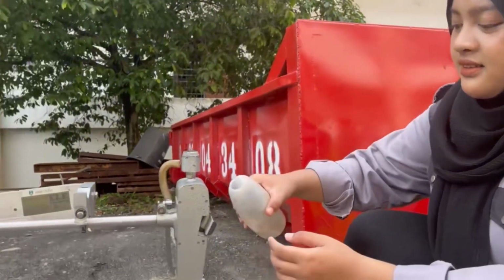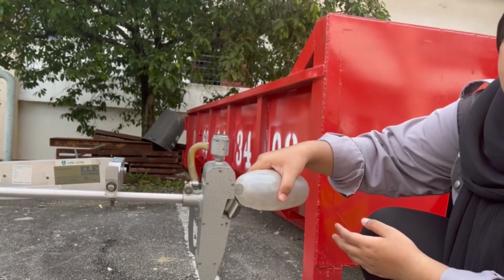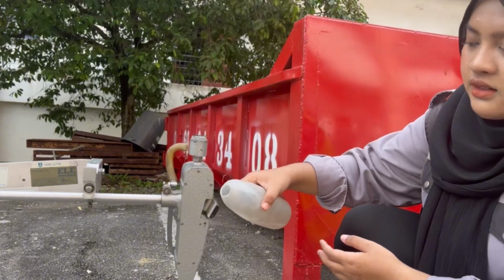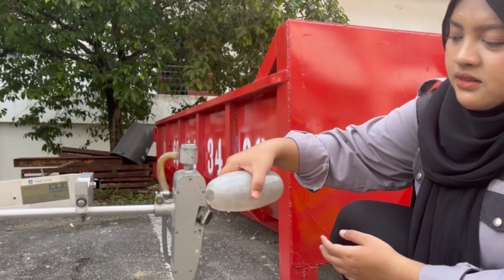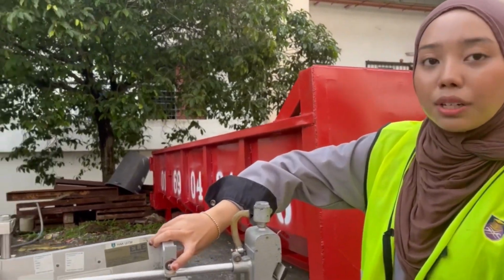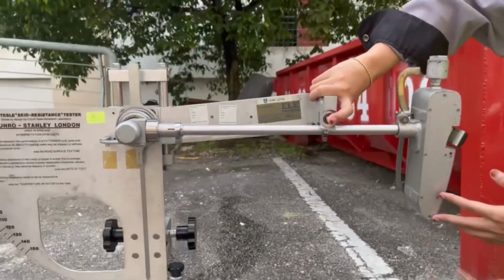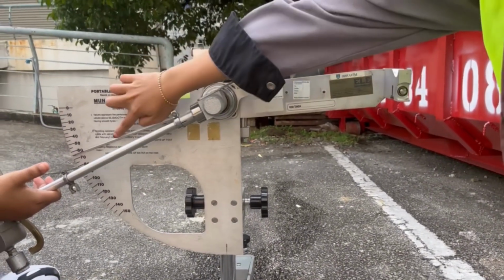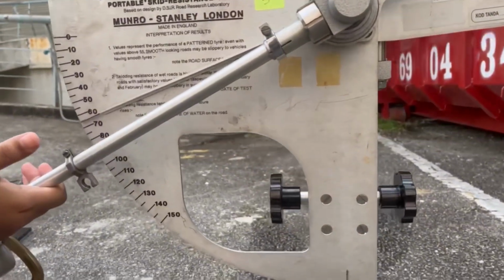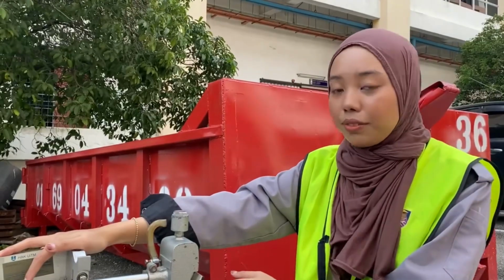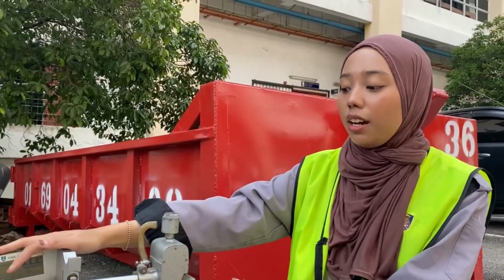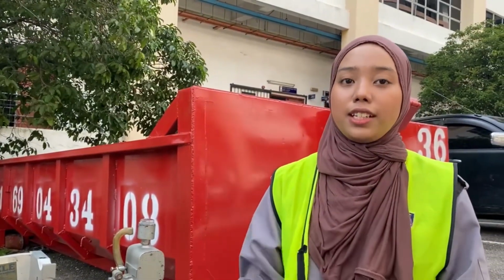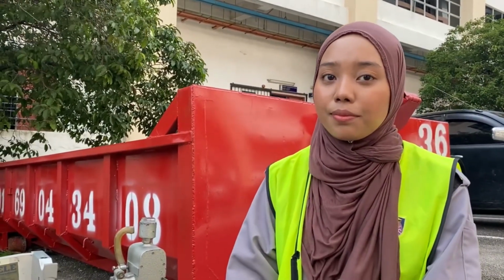Okay, next we will wet the slider. Okay, so now we will take the reading for the wet surface. Release the pendulum and we take the reading here. So the reading here is 65. So after we have taken the first reading, we're going to repeat it 2 times because we need to take 3 readings for this test.